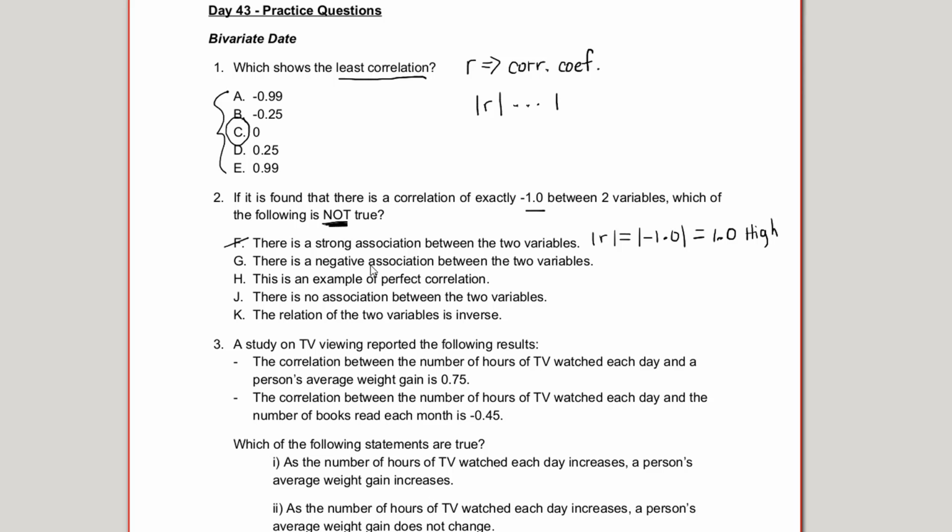G says there is a negative association between the two variables. This is true. This negative value on the negative 1.0, that's where we get the negative association. So that's a true statement. It's out as an answer option. H says this is an example of perfect correlation. And that is true again because we have this 1.0 value. When we take the absolute value of the negative, that's going to give us the 1.0. That is perfect correlation. True statement, so that's out.